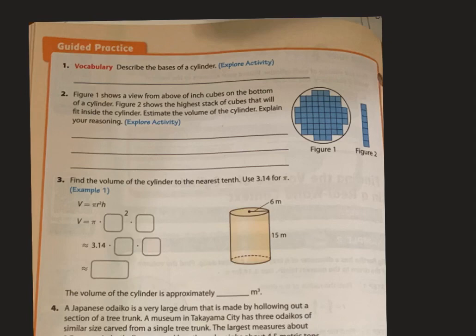Your guided practice starts on page 402 in your workbooks. First it says, vocabulary, describe the bases of a cylinder. They are two congruent circles.